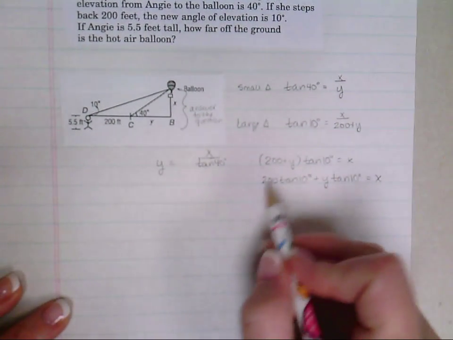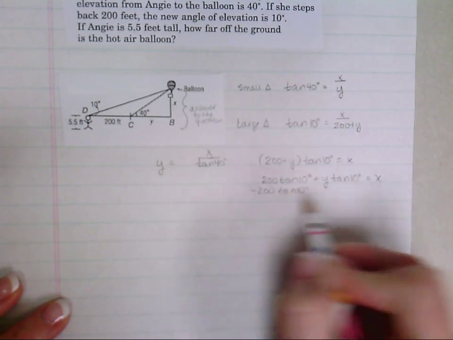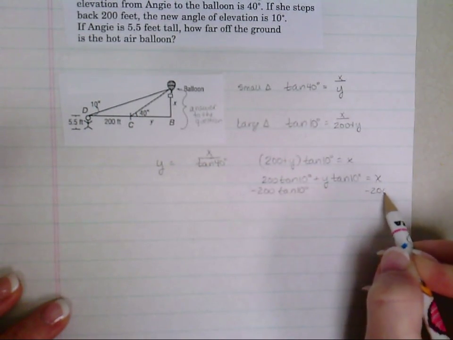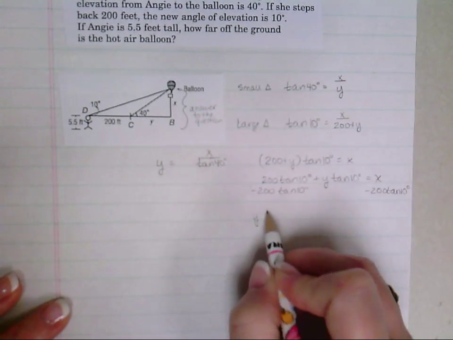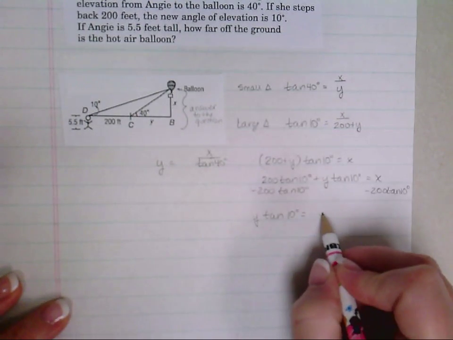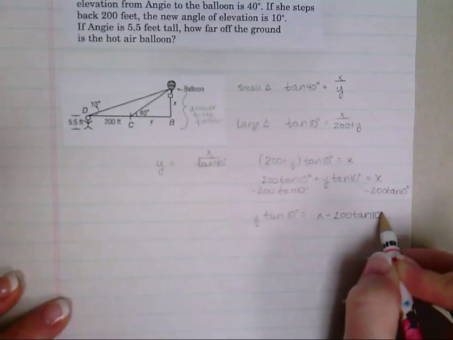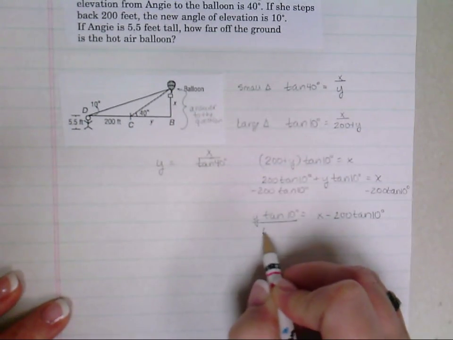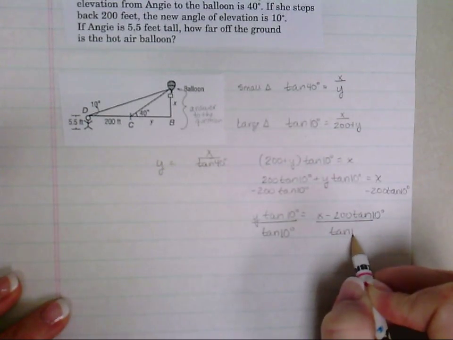Then I subtract this. It's being multiplied, so we're going to keep it all together. We get y times the tangent of 10 degrees is equal to x minus 200 times the tangent of 10 degrees. And we divide by the tangent of 10.